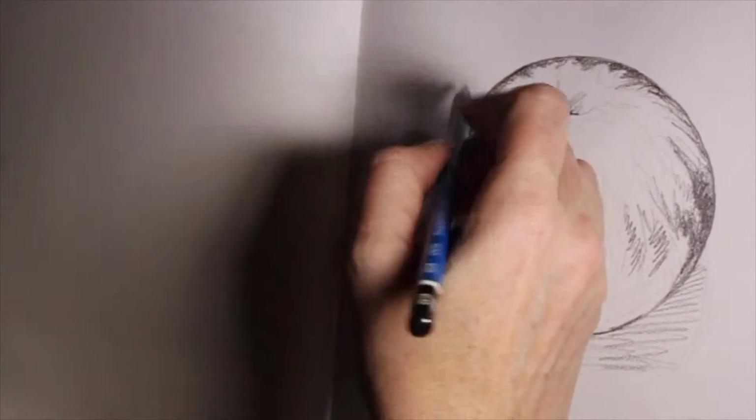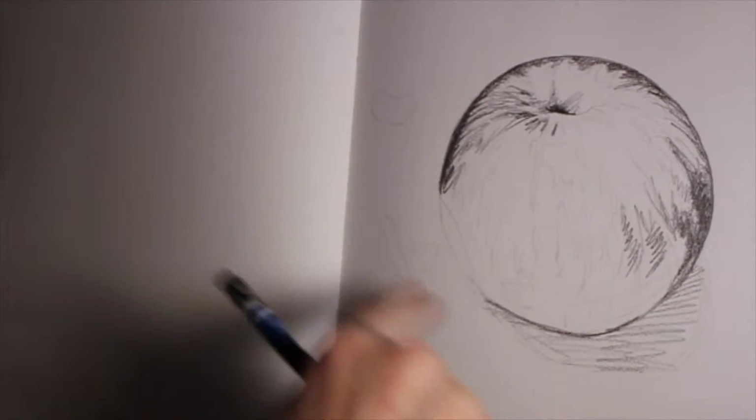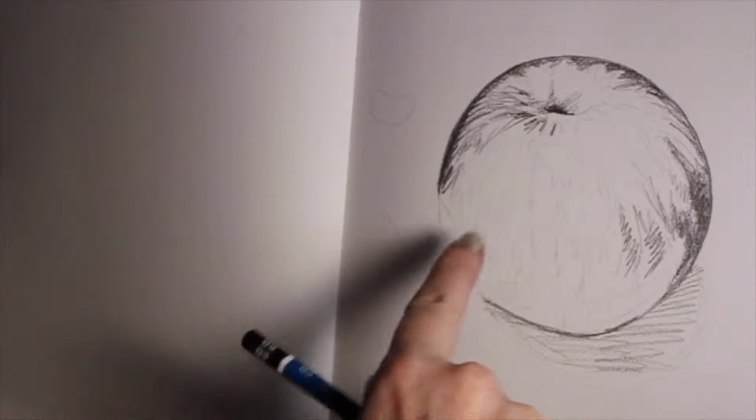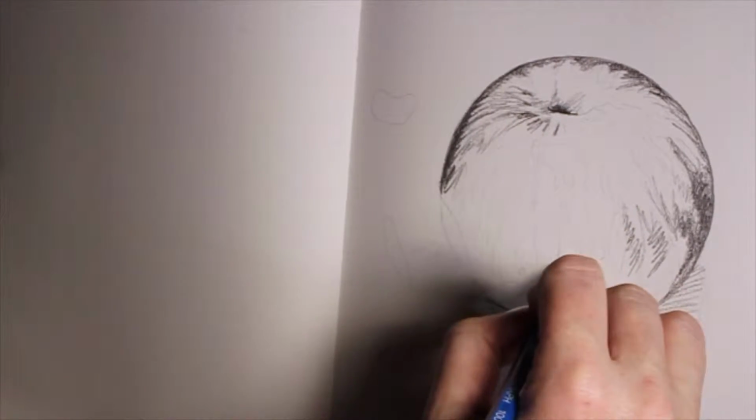So you can see now I've started sketching in quite loosely the darkest areas. So I will just carry on with that because it's going to take quite a while to do.